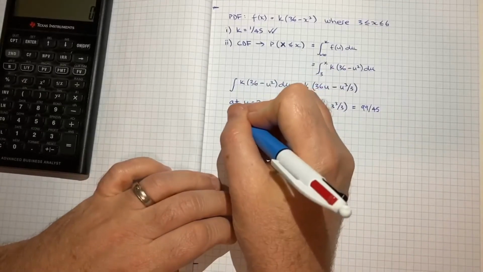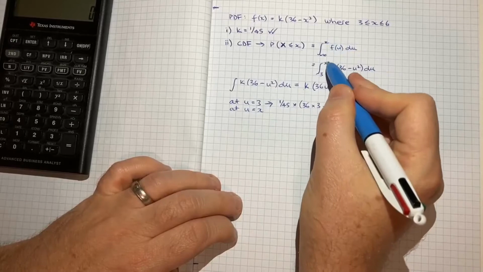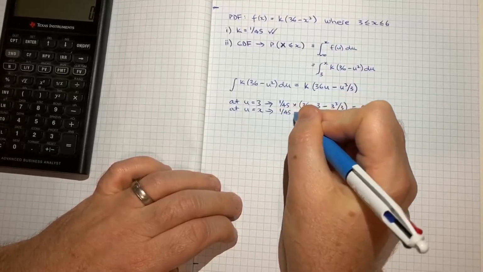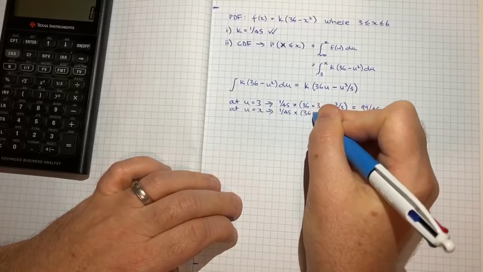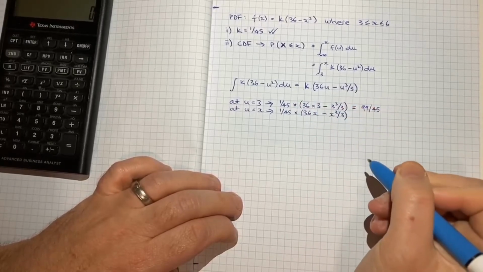Now at u is equal to x, which is the upper bound, we get 1 on 45 times 36x minus x cubed on 3.